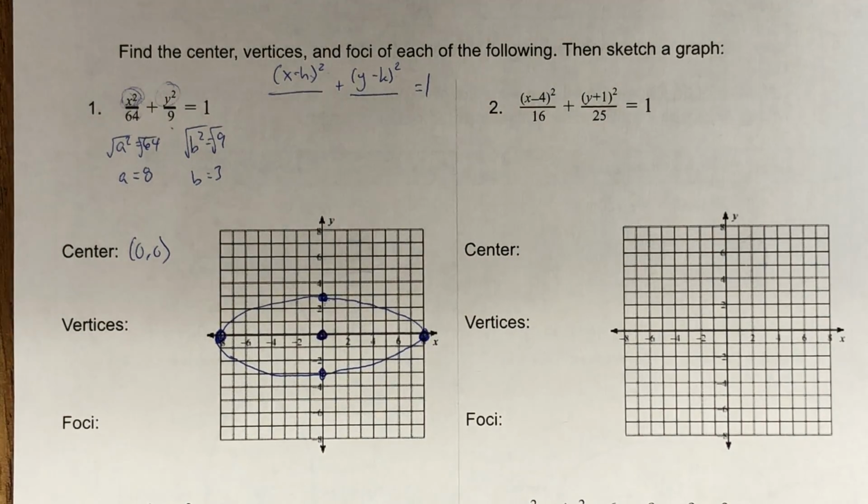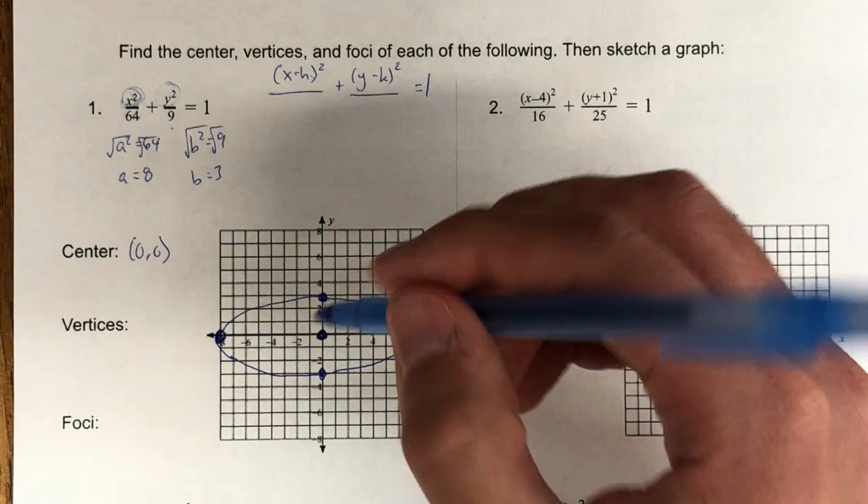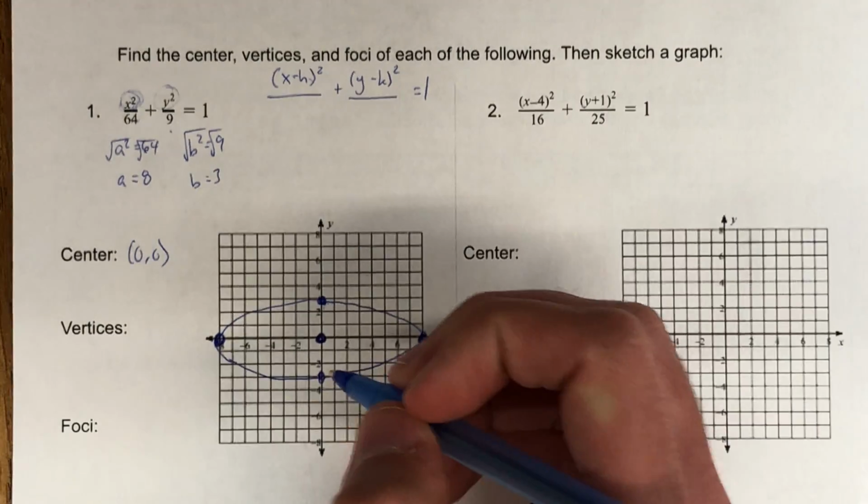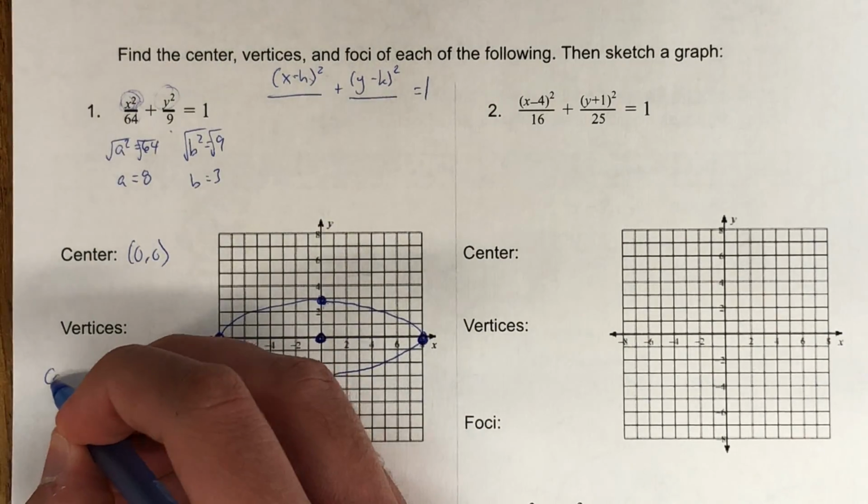When we're thinking about our vertices here, vertices just refer to the major axis. These points up here, we would call those co-vertices.